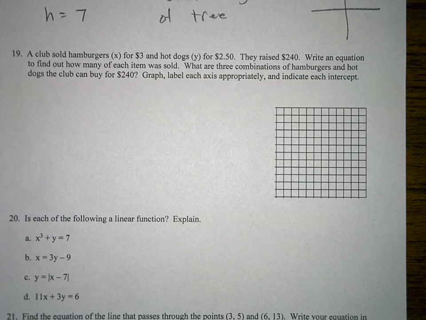Continuing with the review for Unit 3, Math 1. Number 19 says, a club sold hamburgers and hot dogs. They raised $240. They want us to write an equation of how many we could sell. And what are 3 combinations of hot dogs and hamburgers you could buy for $240?